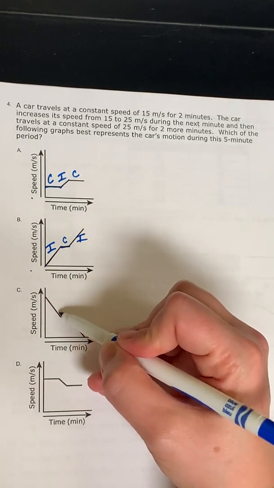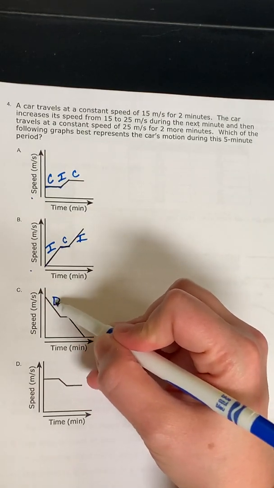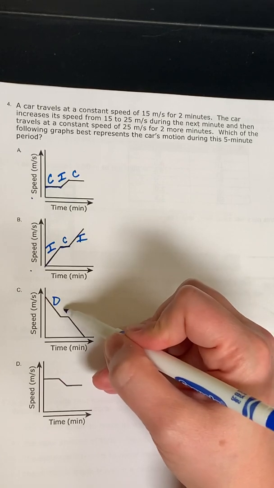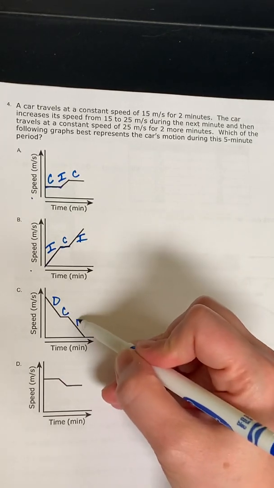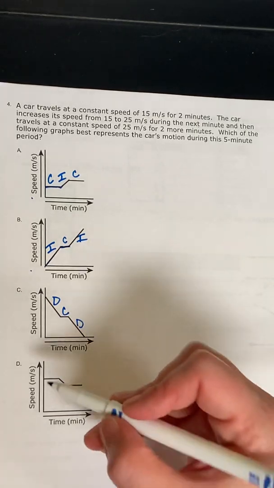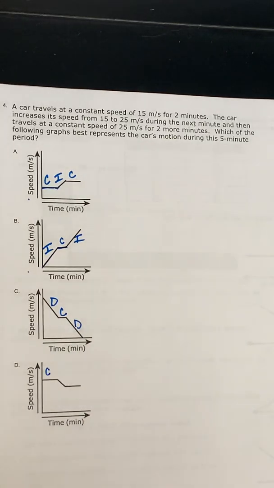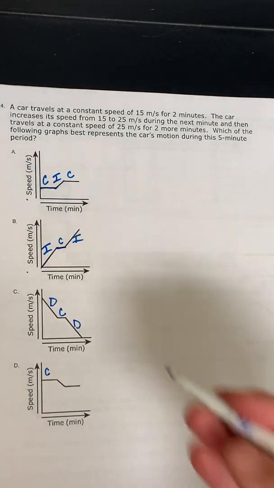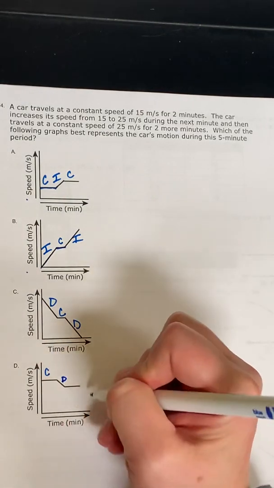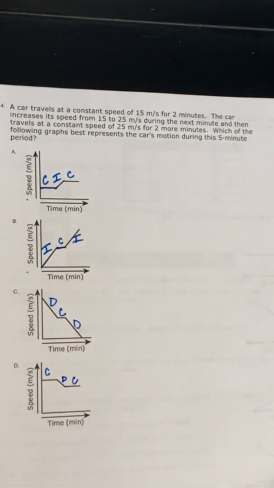C, when it's going down on the speed time graph, that is decreasing in speed. I'm losing speed. Then he's going constant and decreasing some more. And then D represents that he is moving at a constant speed. He is decreasing and then moving at a constant speed again.